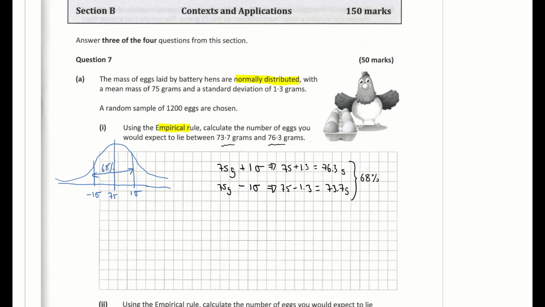So it says use the empirical rule, calculate the number of eggs. So in other words, we basically want to find 68% of our 1,200 eggs. So if we divide 1,200 by 100 and multiply by 68, we're getting 816 eggs. And that's part 1 done.